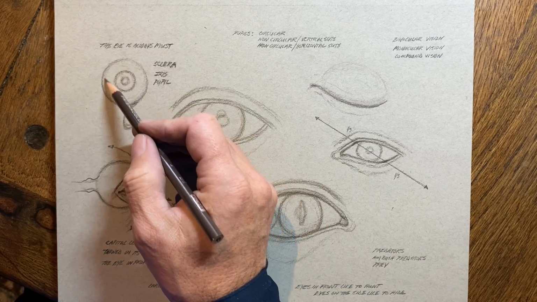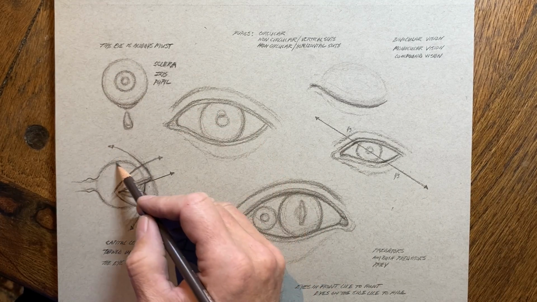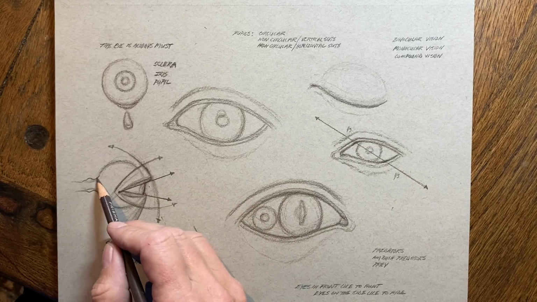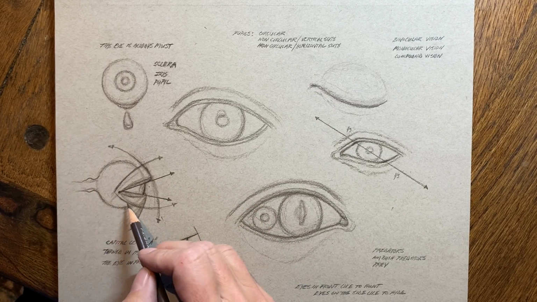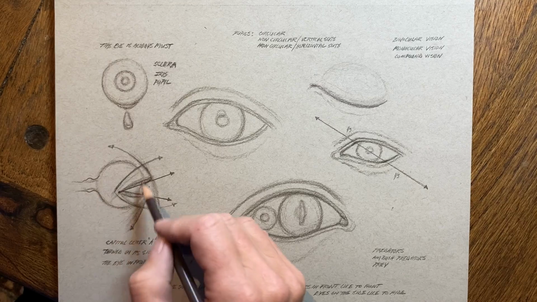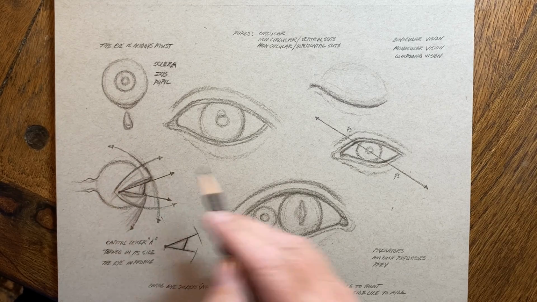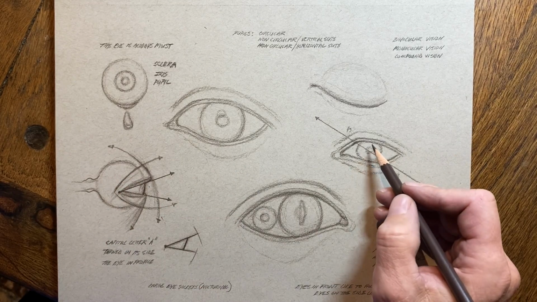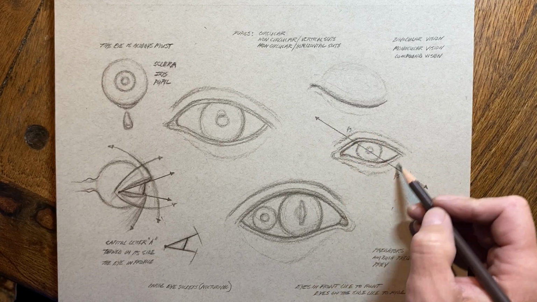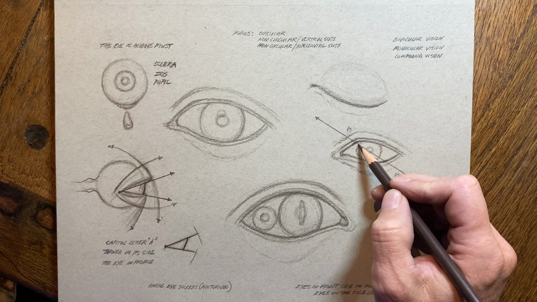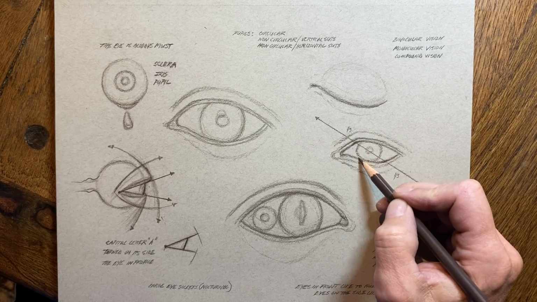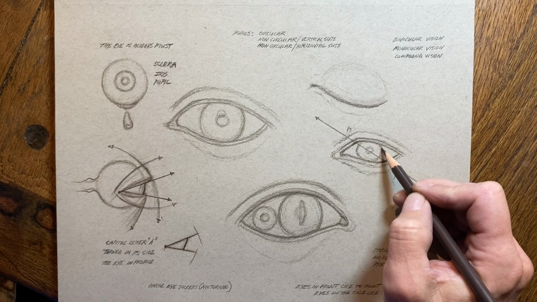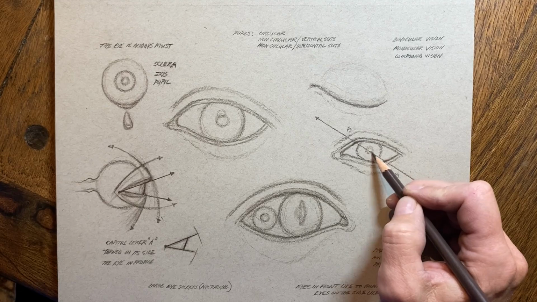So the eye itself is basically a sphere, and we can see here's the sphere in profile, and then it would come back, and that's the optic nerve that comes to the back. And we'll go over the profile eye in just a minute. But the front view, so then once we have this round ball of the eye, then we add in here our iris and then the pupil.